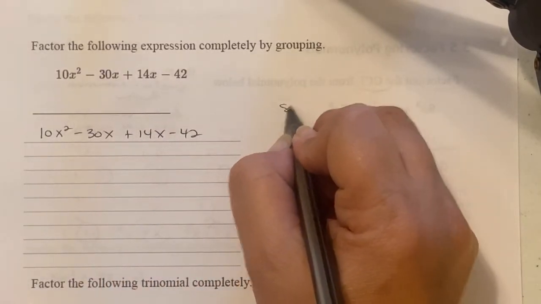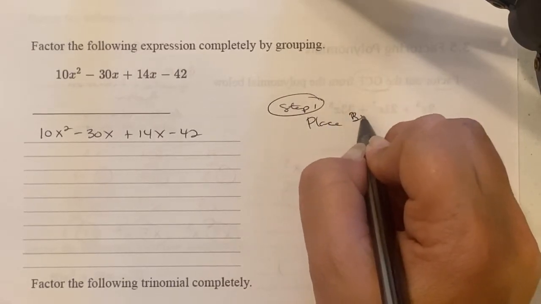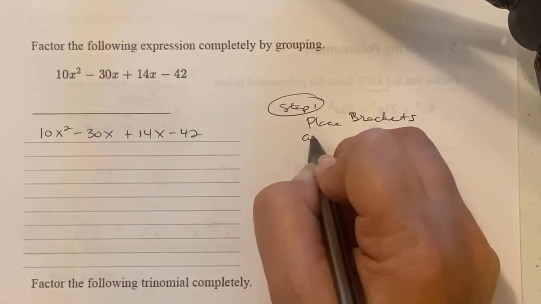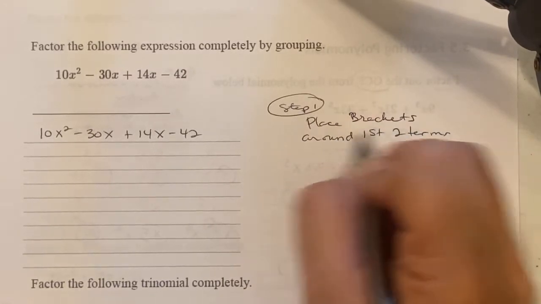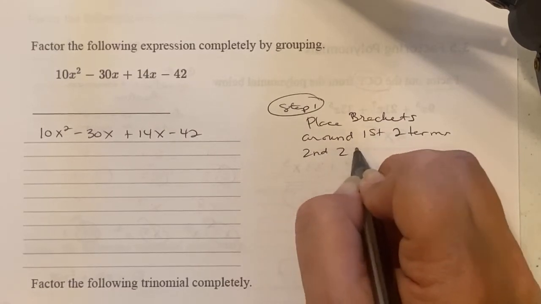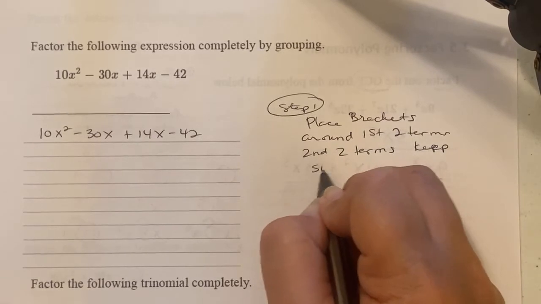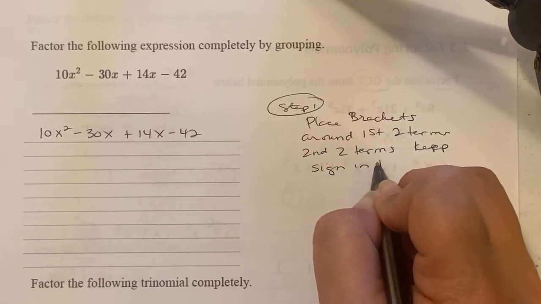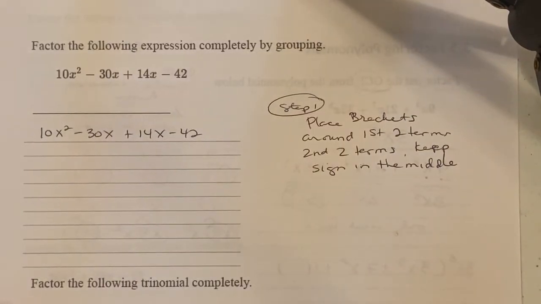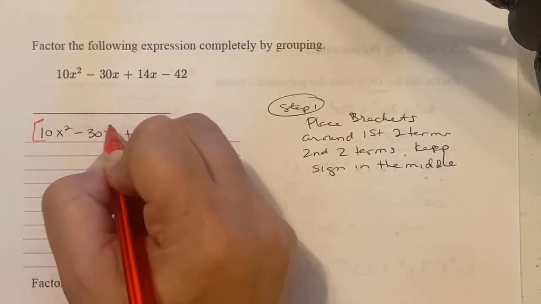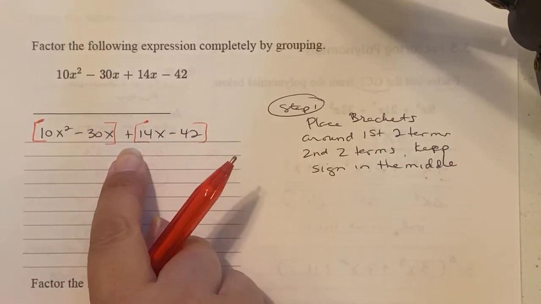And step 1, I'm going to place brackets around the first 2 terms, second 2 terms, keep sign in the middle. So what does that mean? So I'm going to put a bracket around the first two terms and the second two terms, and I kept that sign in the middle.